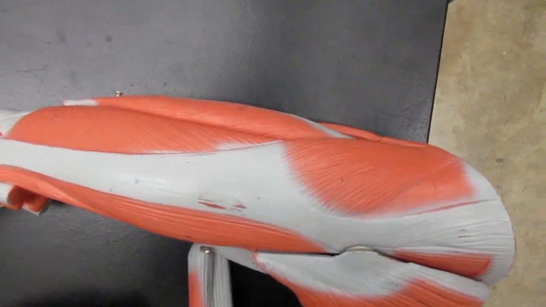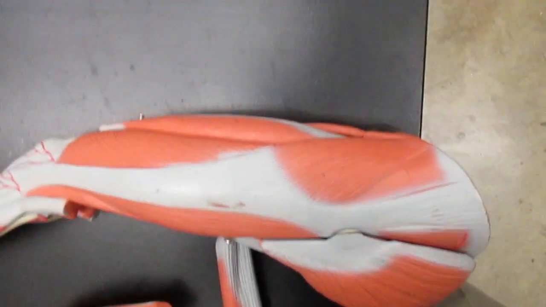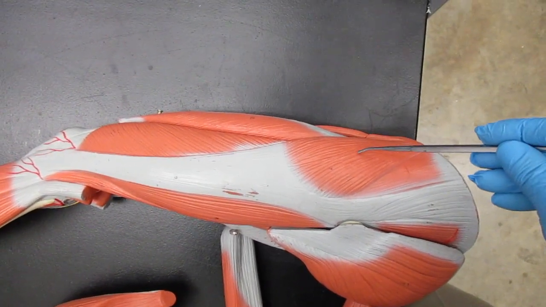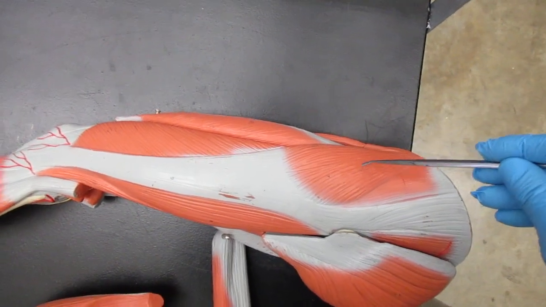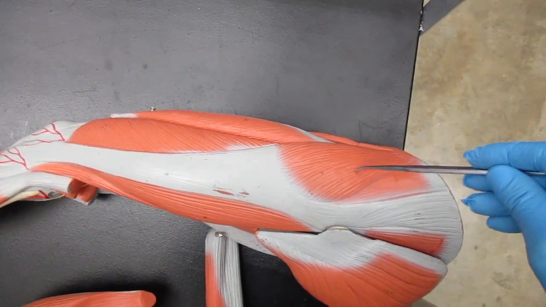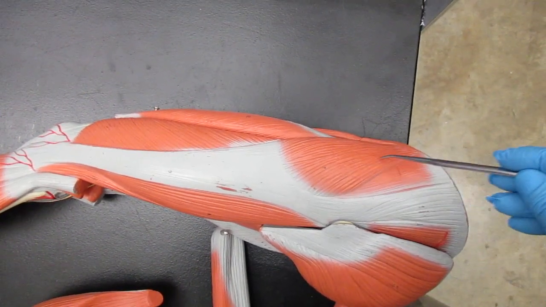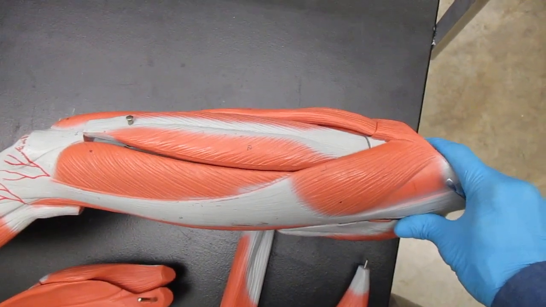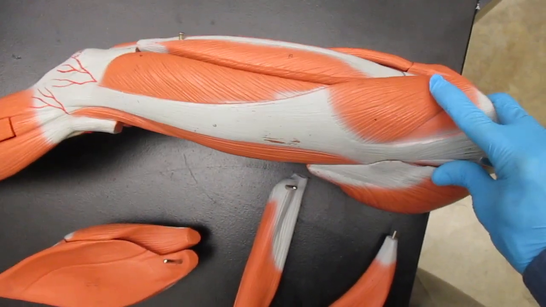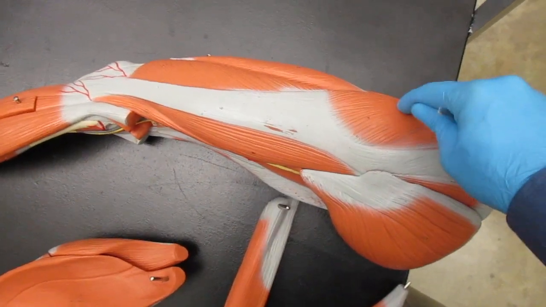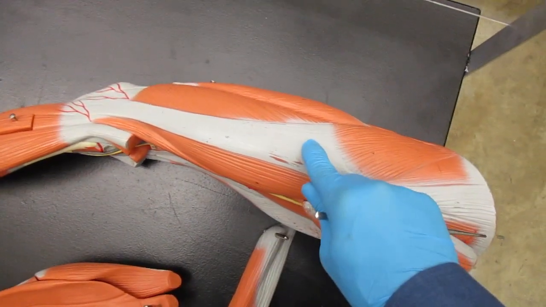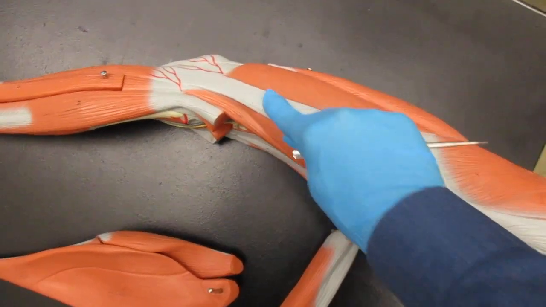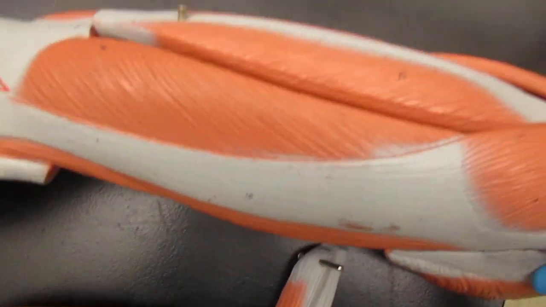So right here, we can see the tensor fasciae latae right here. Tensor fasciae latae right here. This muscle right here. See? Tensor fasciae latae. Right there. Tensor fasciae latae. And then we have the iliotibial tract running right down through here on the lateral side of the leg.